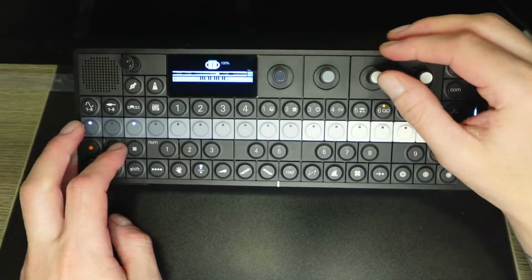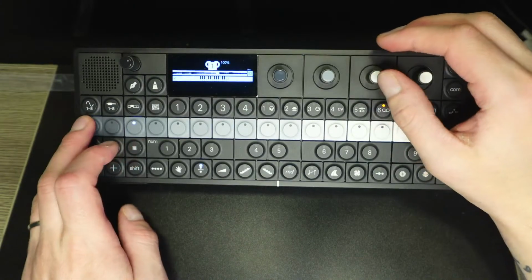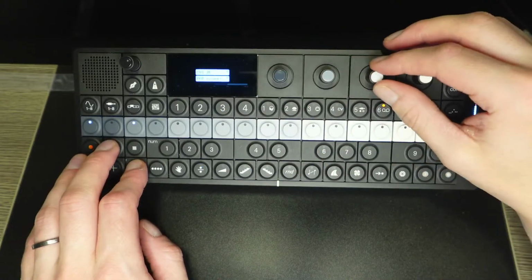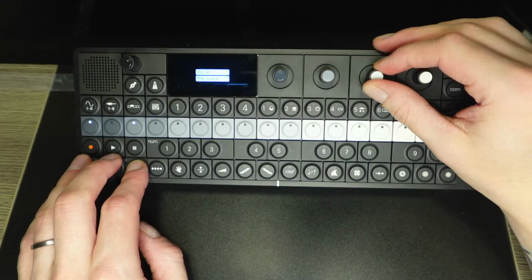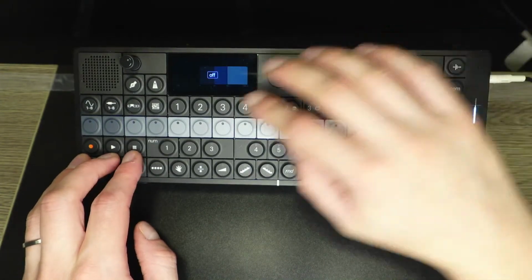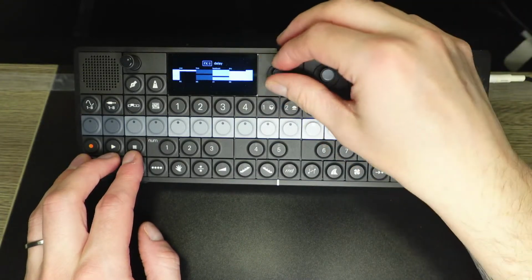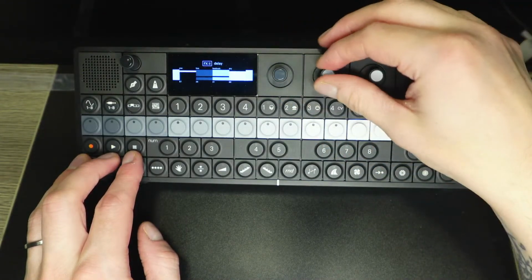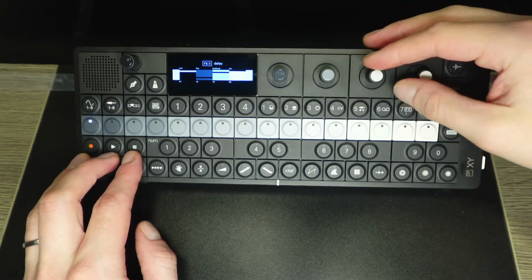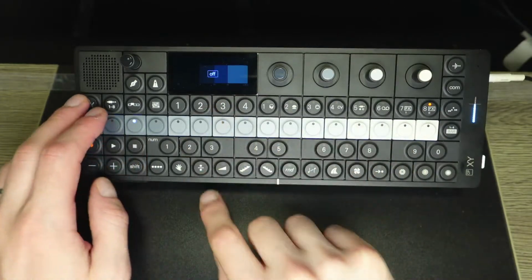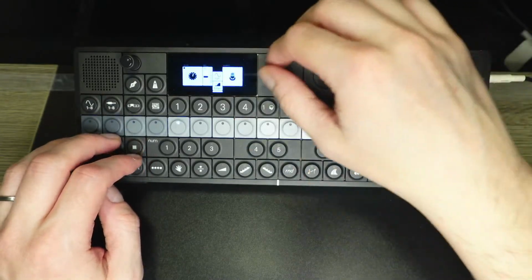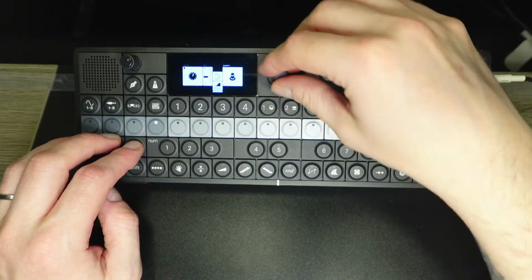What if I make this faster? Yeah, this is more interesting than I was expecting it to be. This is very much like a Hail Mary or whatever.